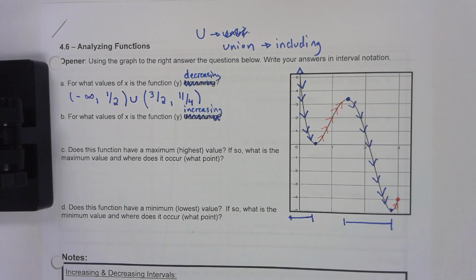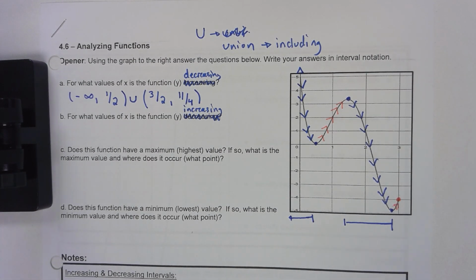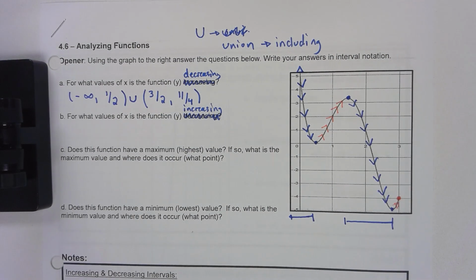Again, when describing these intervals, you will always use the curved brackets, because at those exact values, it's not doing either. It's not increasing or decreasing. Okay, there are the decreasing values.